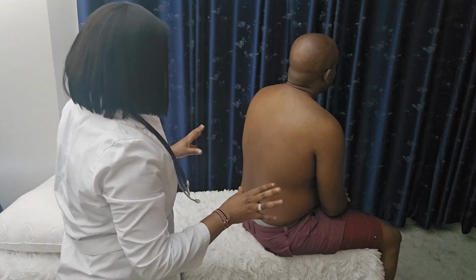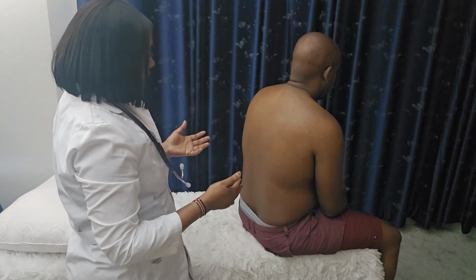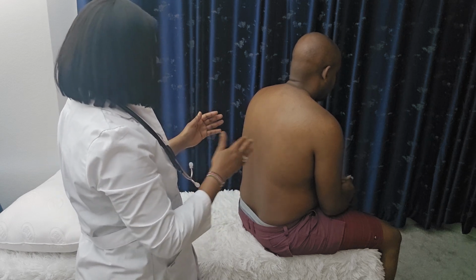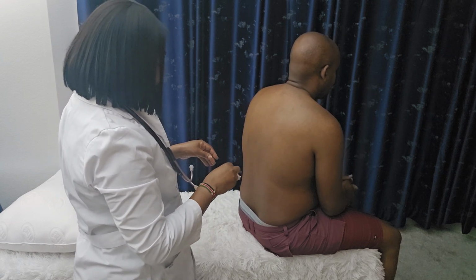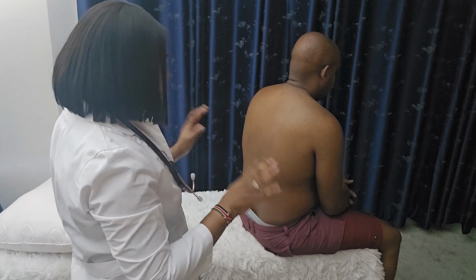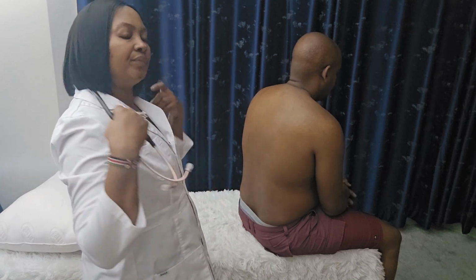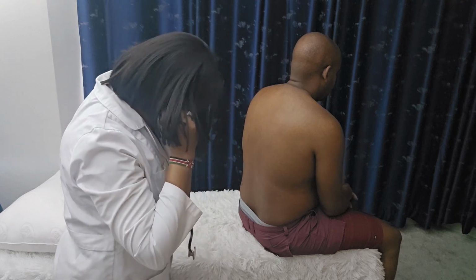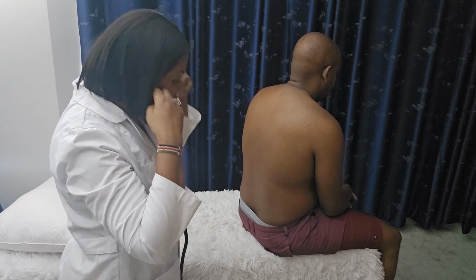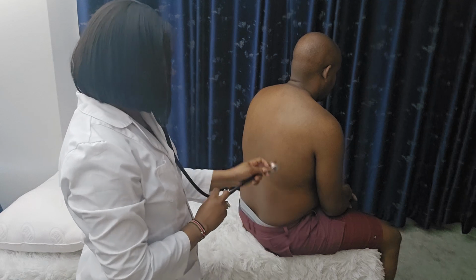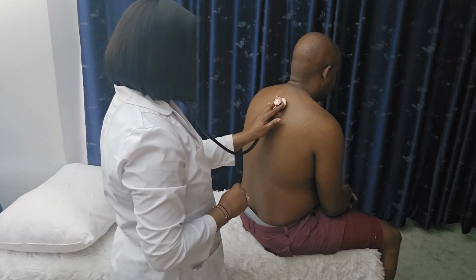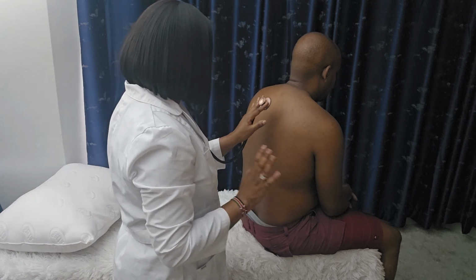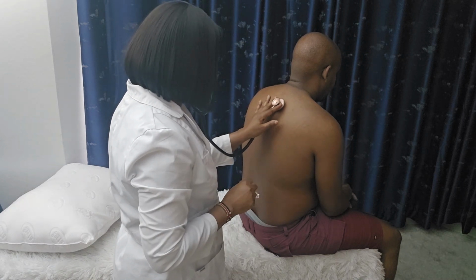Okay, so I found the normal finding. I felt resonance throughout the lung on posterior lateral lobes. Okay, so next I'm going to auscultate the lungs. Breathe in and out for me as I put my stethoscope.